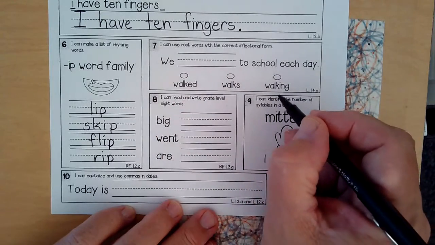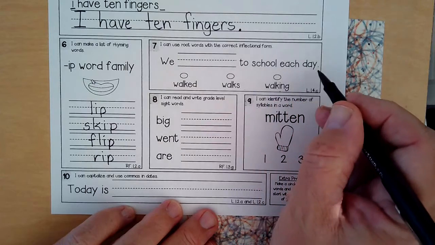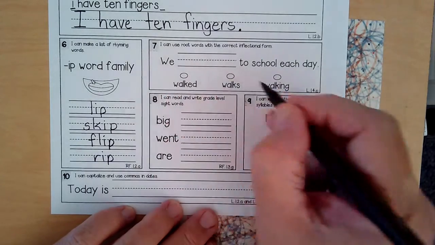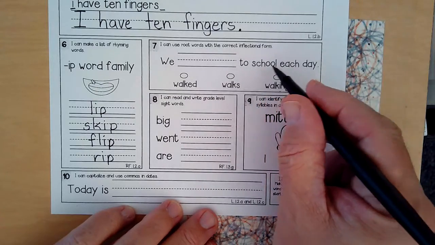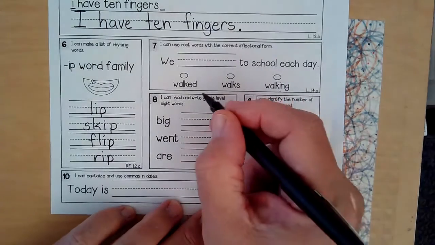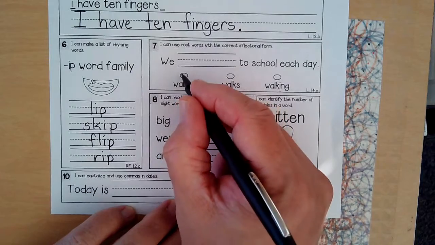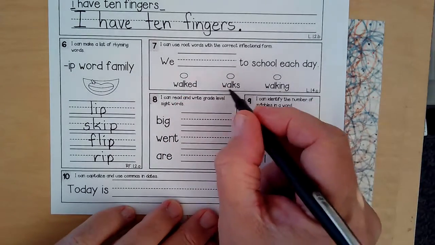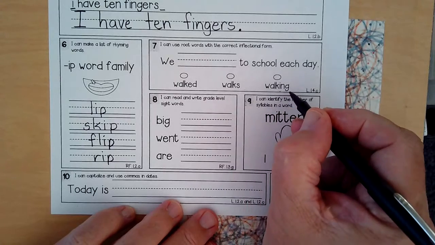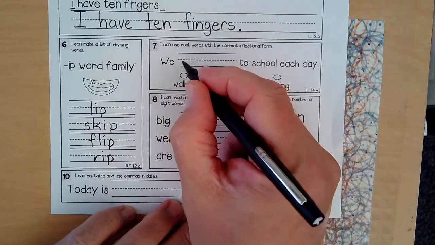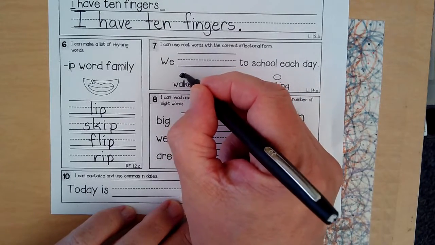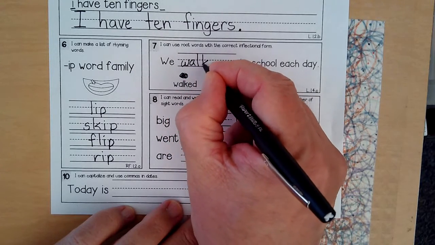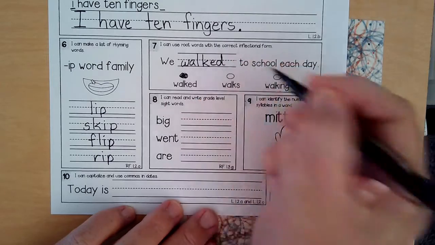And we walking to school each day. No, if I wanted to say that, I could say we are walking to school each day. So let's see. I'm going to say this one does not work. Walks does not work. Walking does not work. Walked. So this is our choice. Walked. I'm going to write it up here.